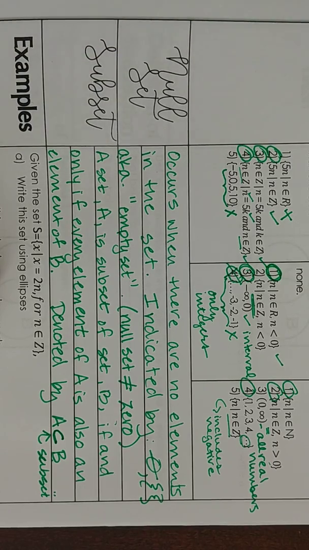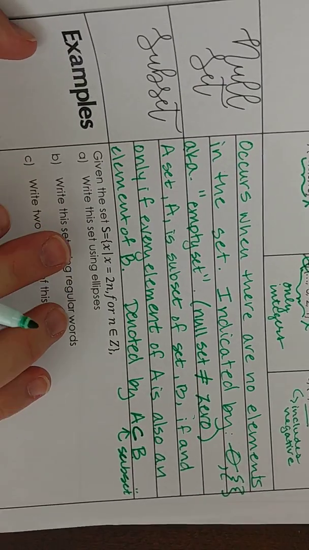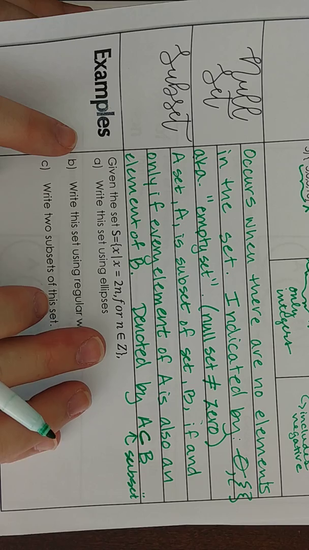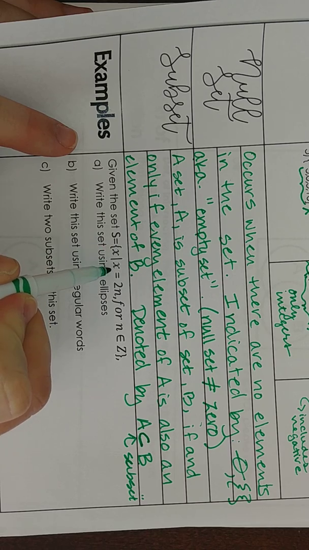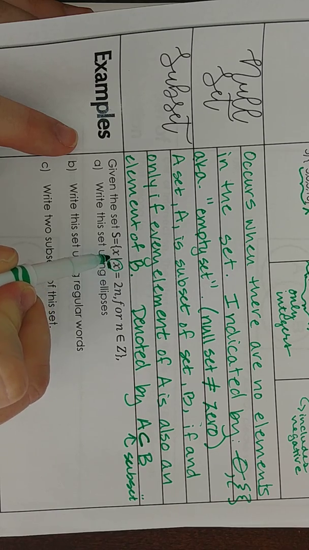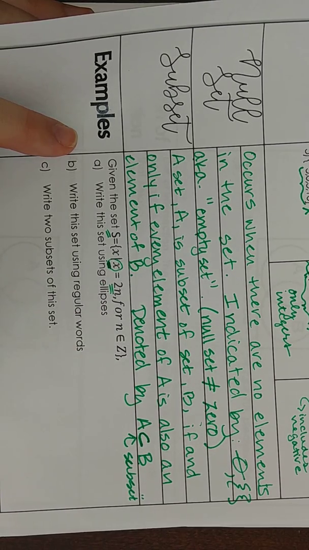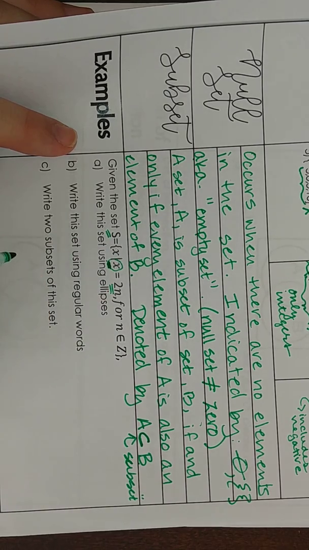All right, so let's take a look at some possible examples and practice writing these sets. So given the set S, written in set builder notation, x such that x is an element of 2n, for n an element of Z. Basically, I'm saying that the elements of S are every integer being multiplied by 2. So I want all the integers, multiply them by 2, and that is the set S.